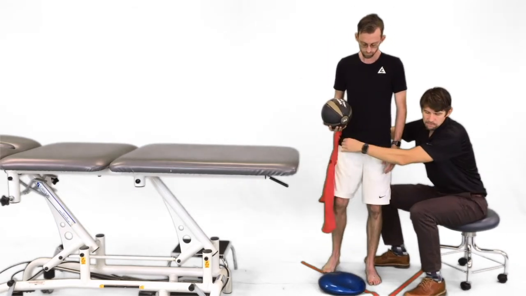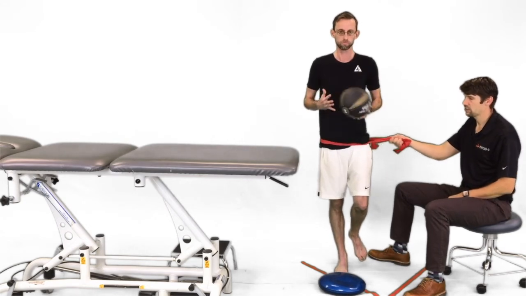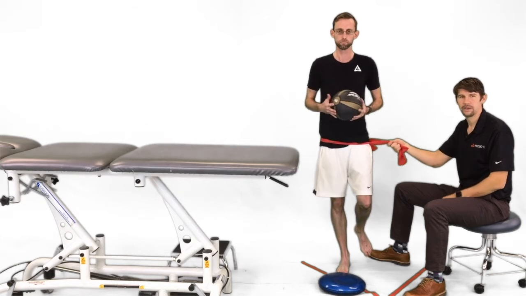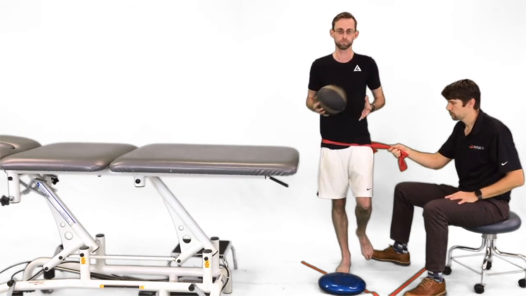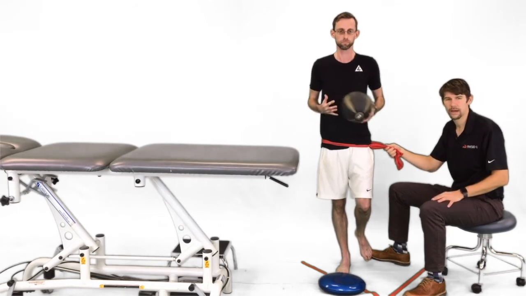Another method would be adding perturbations. So here I'll just have a TheraBand, stand on one leg, and you're doing perturbations through the trunk. I can push him away, pull him towards, and he has to make his body react to it, especially because he doesn't know which direction it's coming from. But you never really know when you're going back to sports.